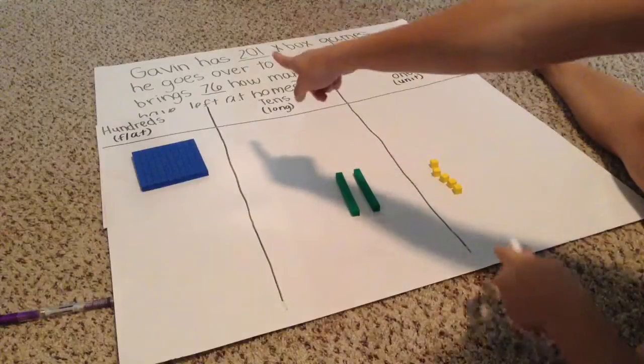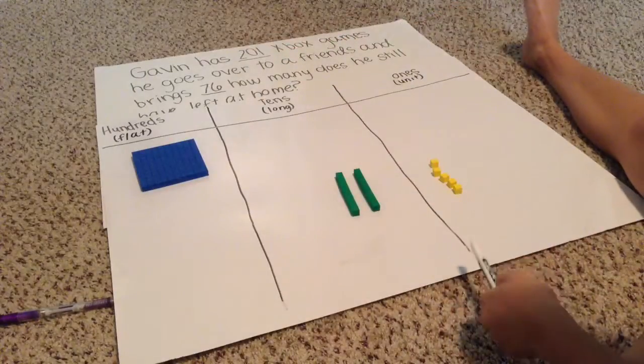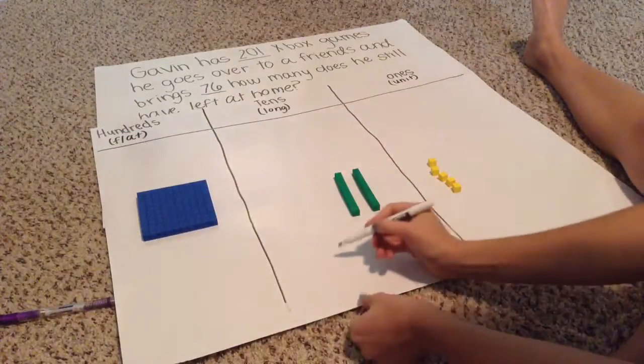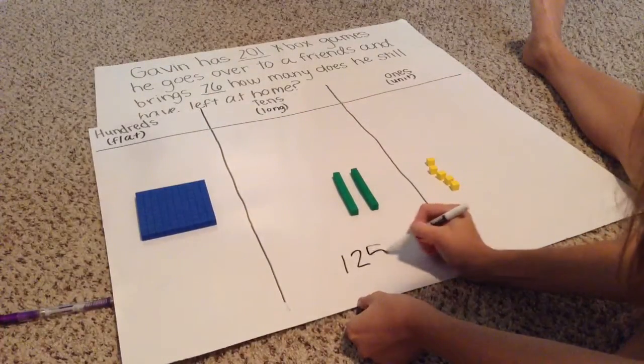We now look at our hundreds place. He has nothing to take away in his hundreds place, so we leave our 1 flat, giving us our answer of 125.